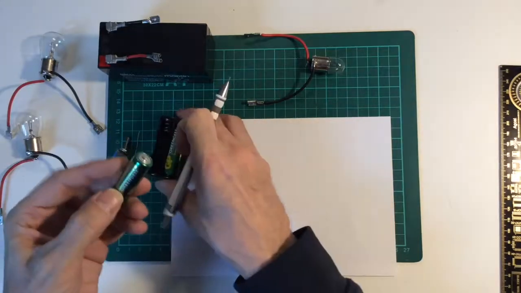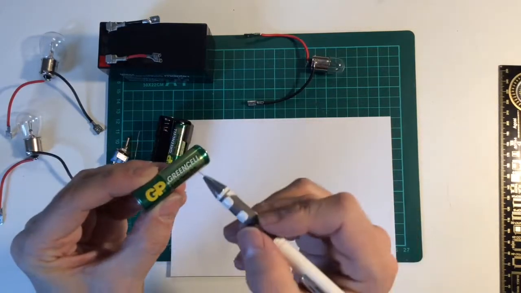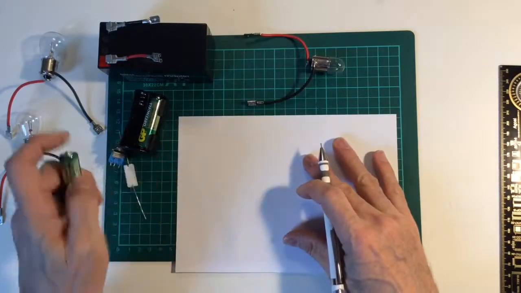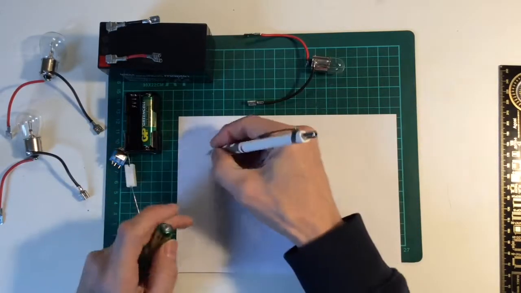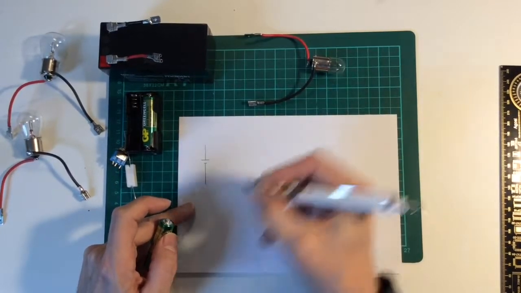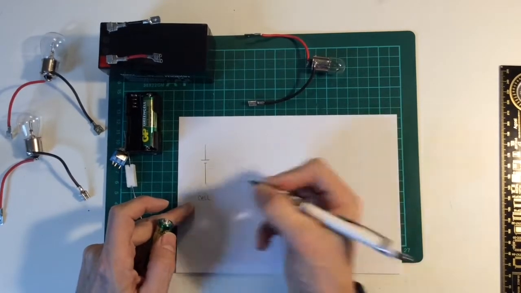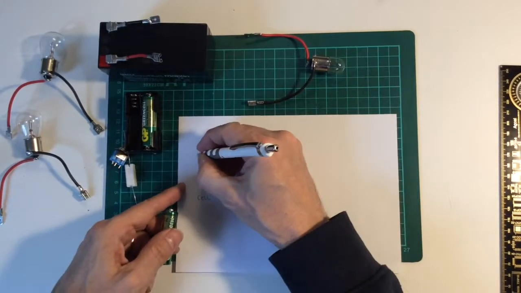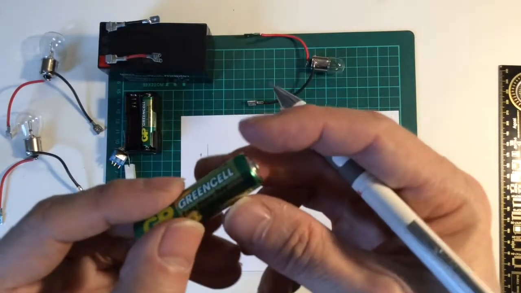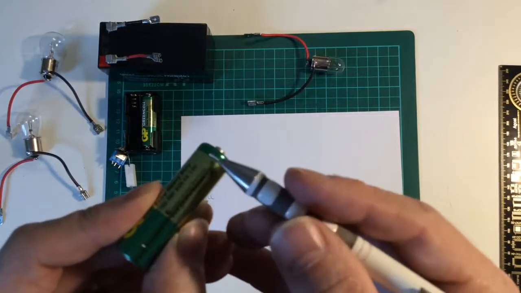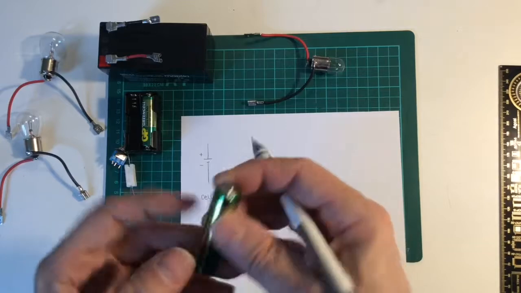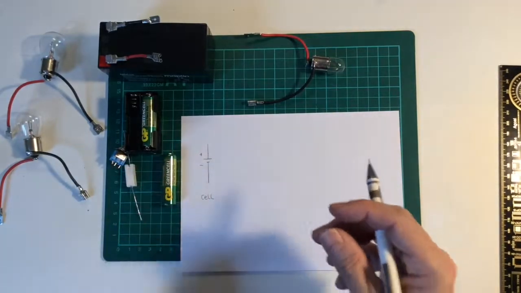Now this is a cell. It says cell on the side of it, green cell. This is basically what most people would call a battery. Technically it's called a cell. And the symbol for that is this. That's a cell. And it has a plus end and a minus end, positive and negative. If you look carefully, you can see it says plus on here and minus on here. So the minus end is this end and the plus end is that end of the cell.